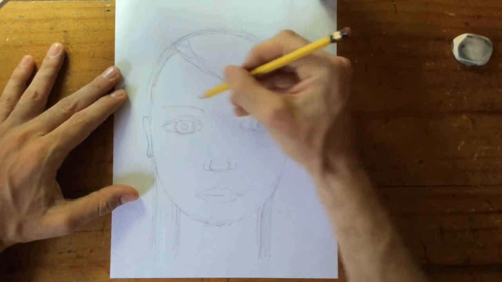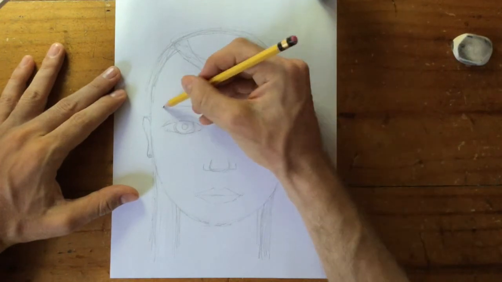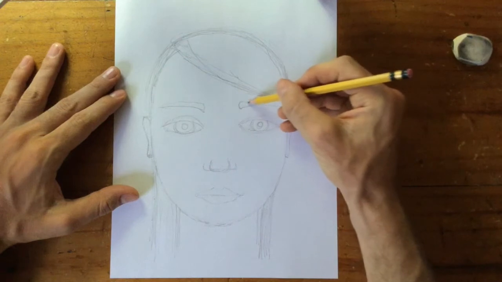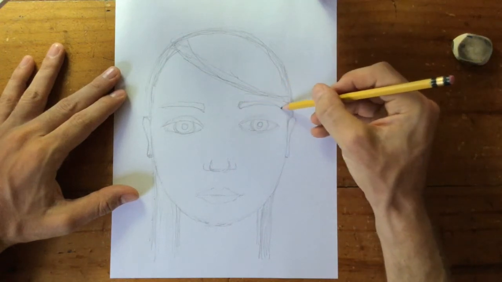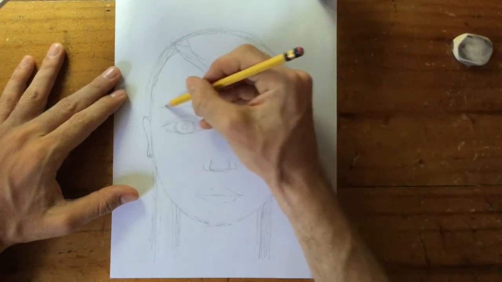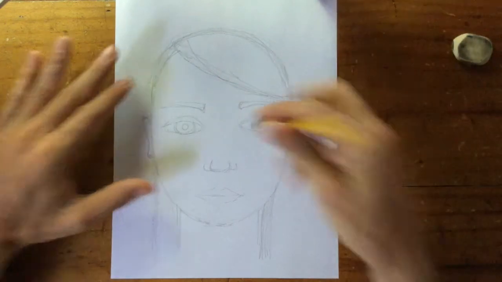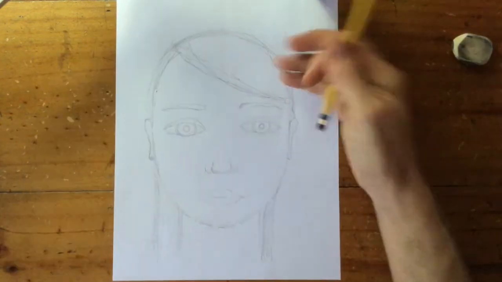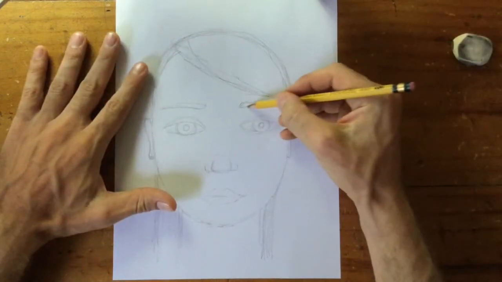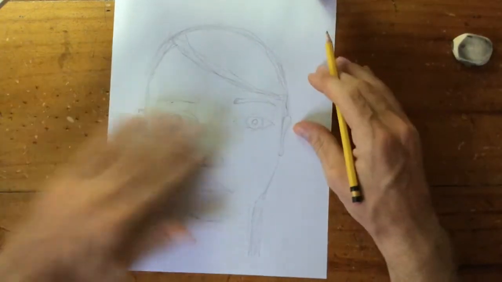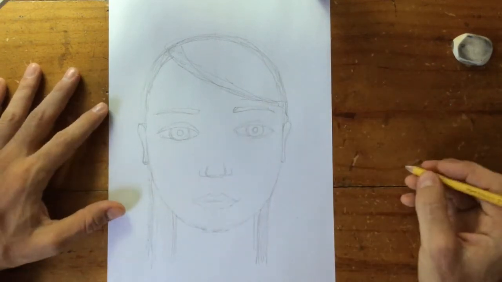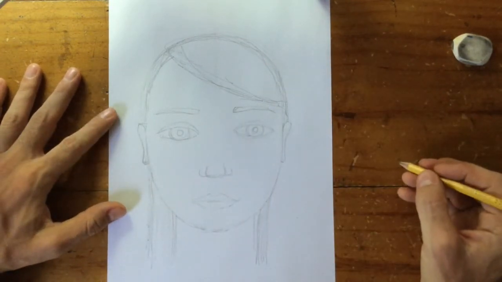They could be sort of thicker at one end and thinner at the other. Something like that.